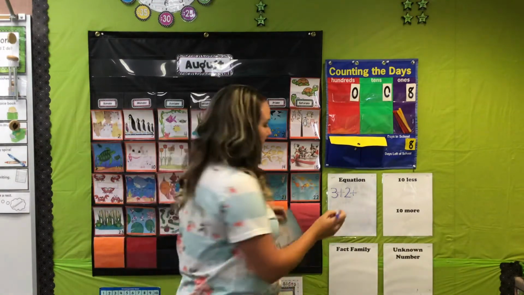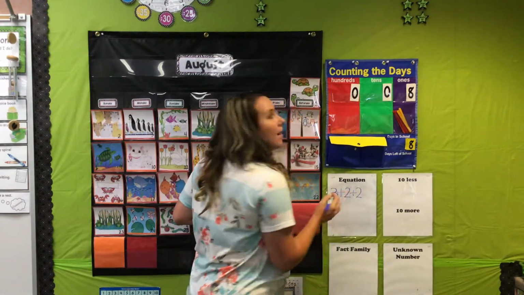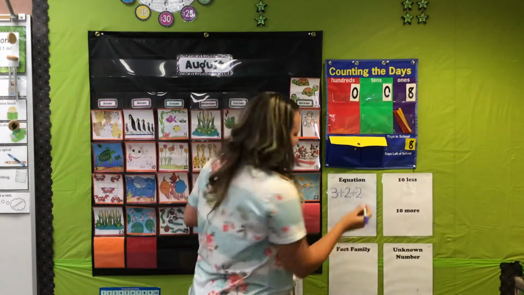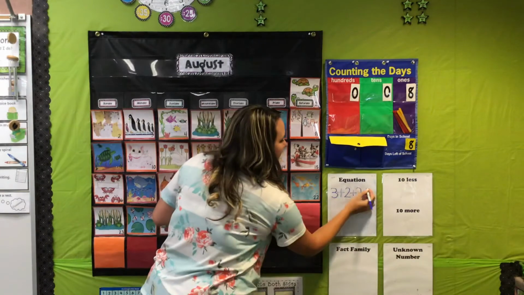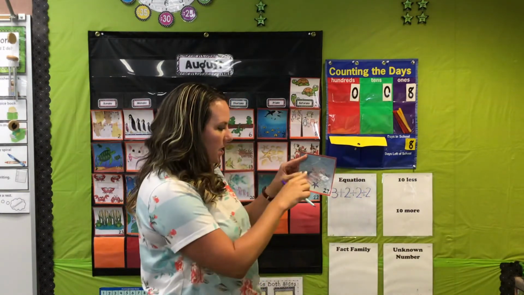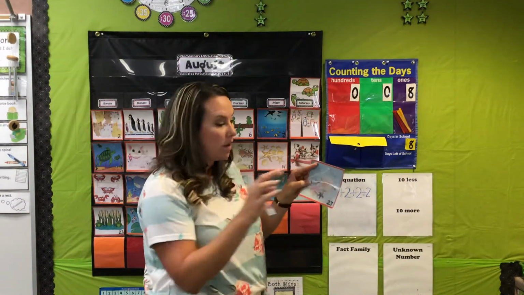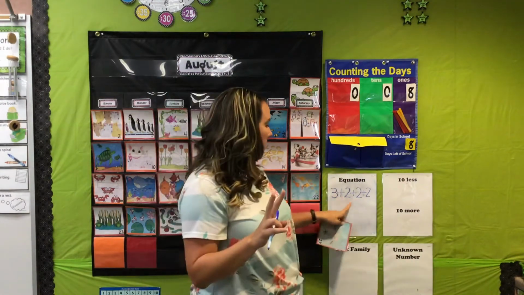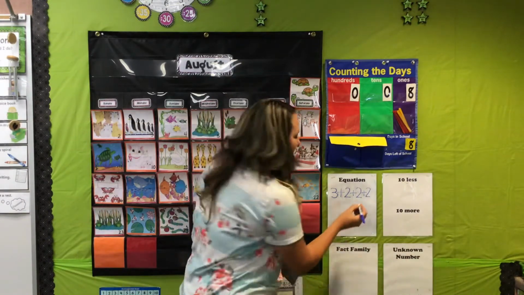We had 2 orange. And, what does and mean? Plus. I'm running out of room. We have 2 purple. So let's see, did we get them all? We have 3 pink, 2 blue, 2 orange, and 2 purple. Pink, blue, orange, purple. Equals is asking us how many we have in all together.